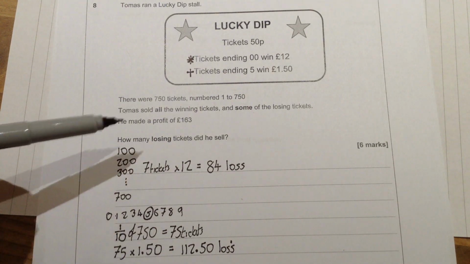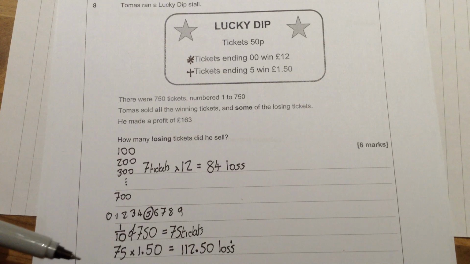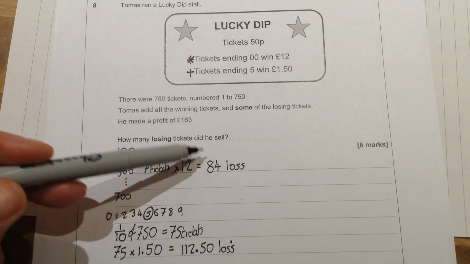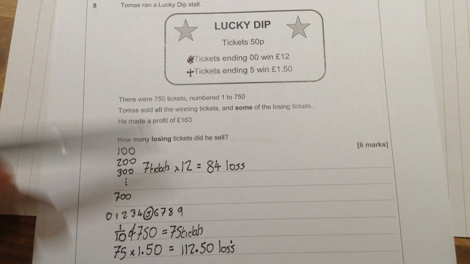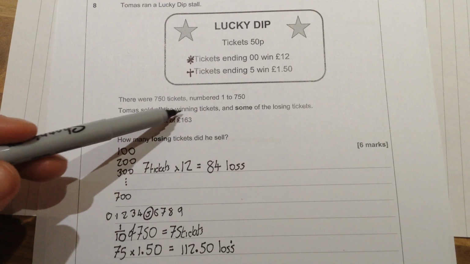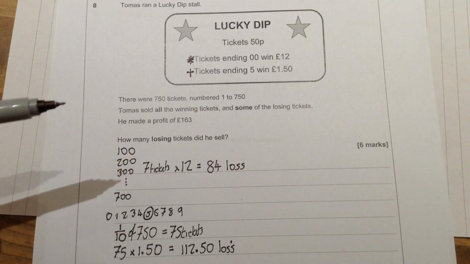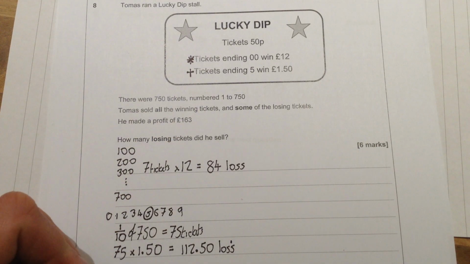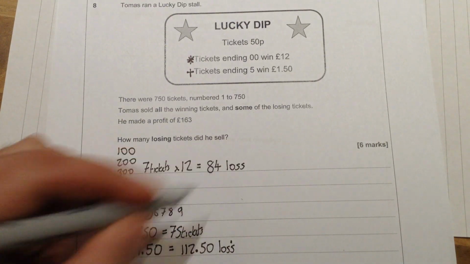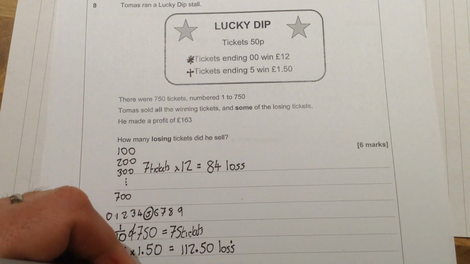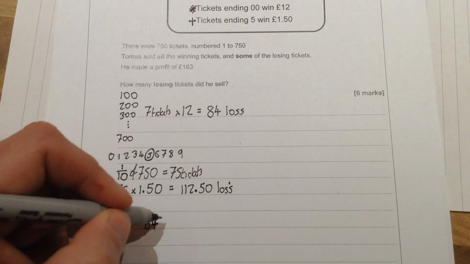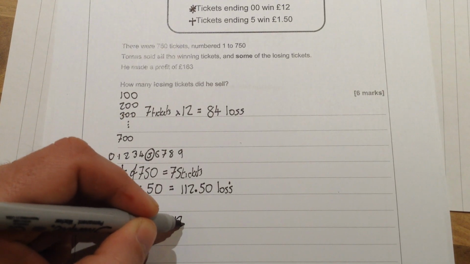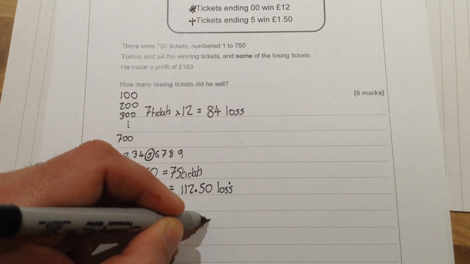What we've now got is to try and work out how many tickets he must have sold to cover both of these losses and also still get him this £163 profit. So altogether he needs to have made £163 plus the 84 that he gave away plus the £112.50 that he gave away.